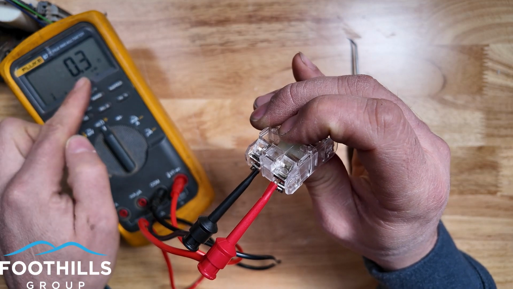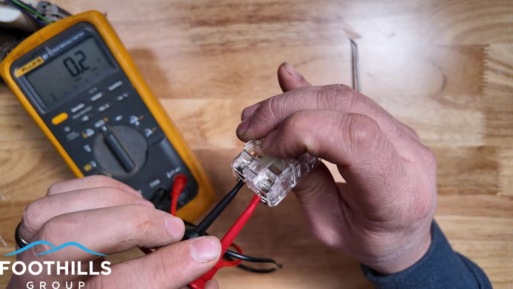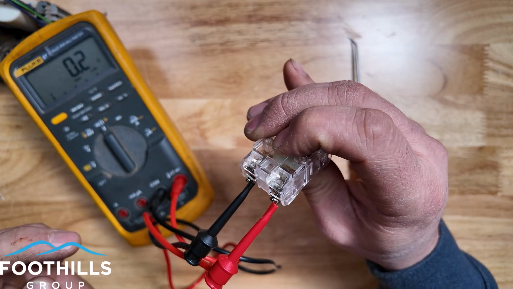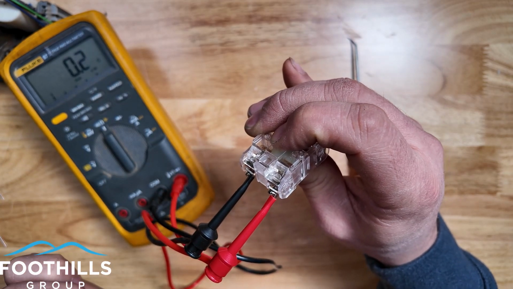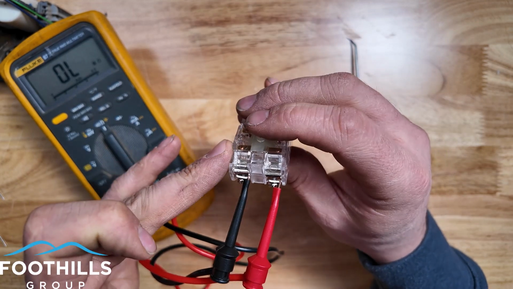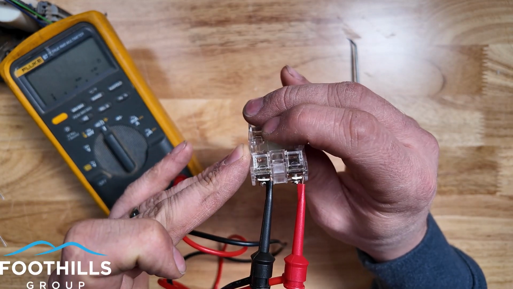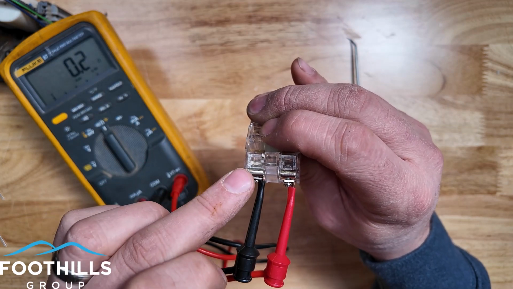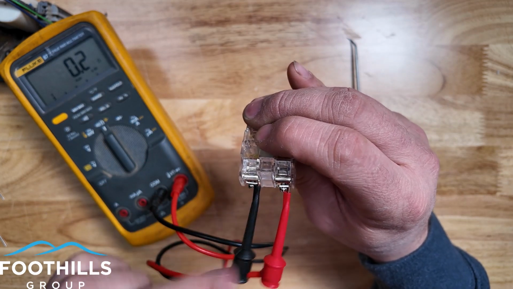Right now it's showing 0.3 to 0.5 ohms. A little bit of that could be my attachment of the leads. There we go. Or it's also possible, because this was an in-service switch, that it is corrosion, oxidization, or erosion from arcing at the contacts of the switch.